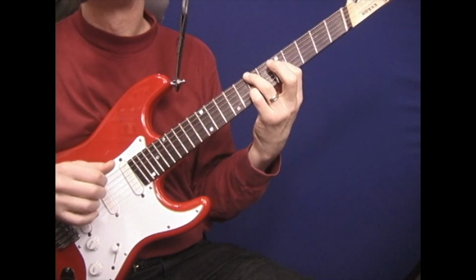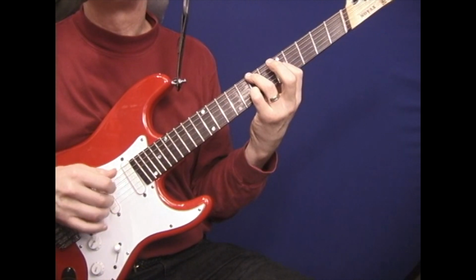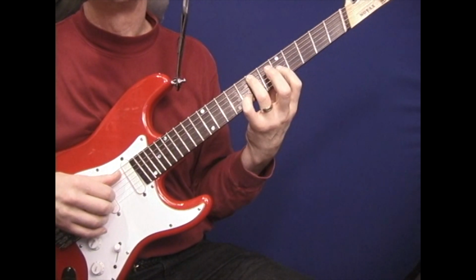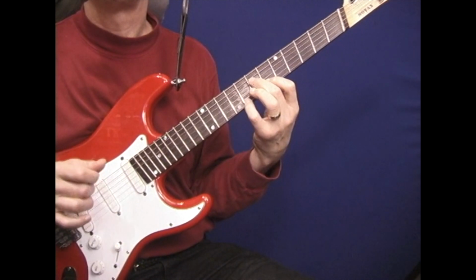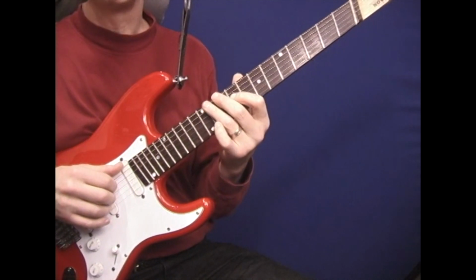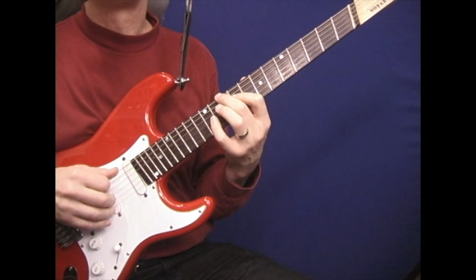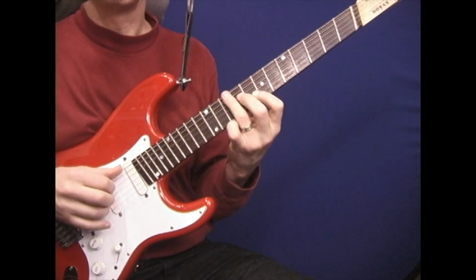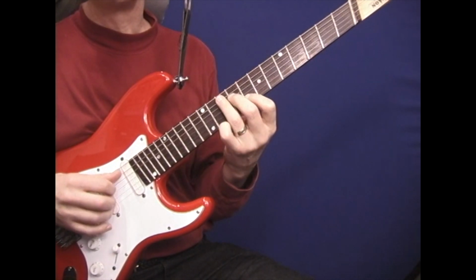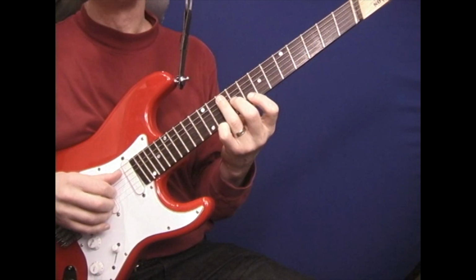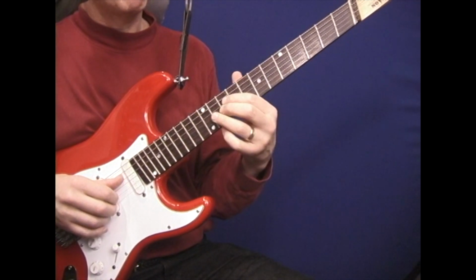Then here, the G chord again, but with a 3rd in the bass. 3rd, root, 5th, then to the key of C. 3rd, root, 5th, into the key of F. 3rd, root, 5th. Then with the 5th in the bass. 5th, 3rd, root, for the key of G, and then for the key of C. 5th, 3rd, root, and then for the key of F.